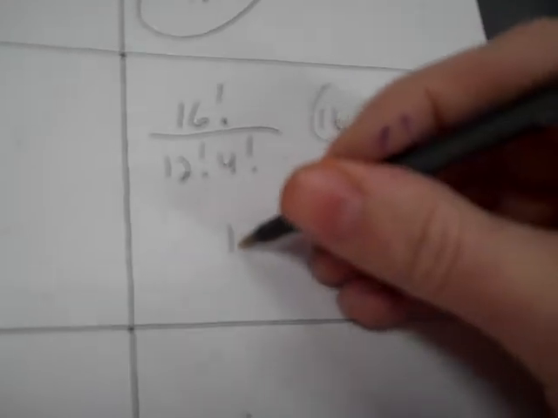The 12's cancel, but I still got to go 4 times 3 times 2 times 1. Okay, so parenthesize that. 16 times 15 times 14 times 13. Close it and divide by 4 by 3 by 2 by 1. Okay, so 1,820.